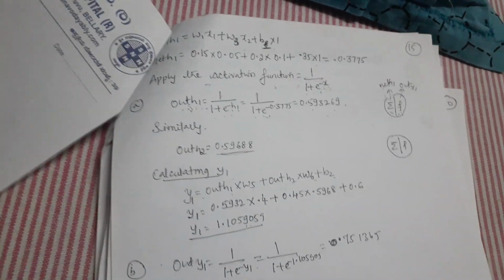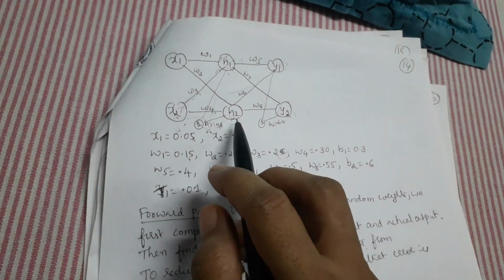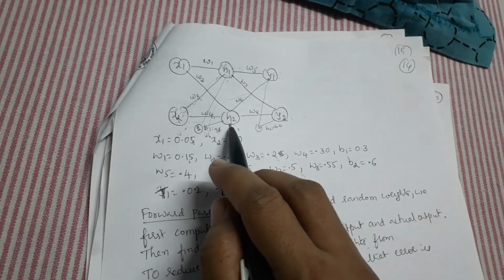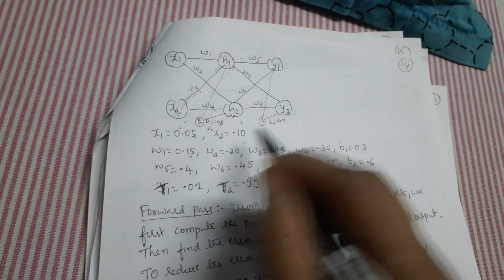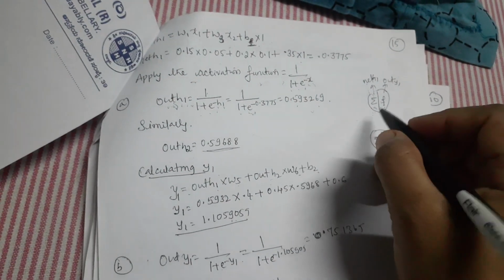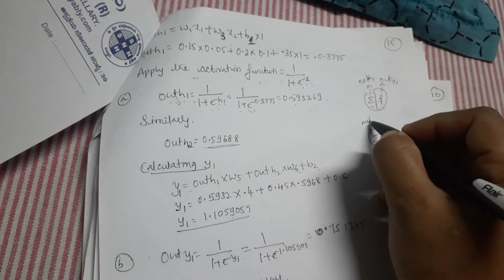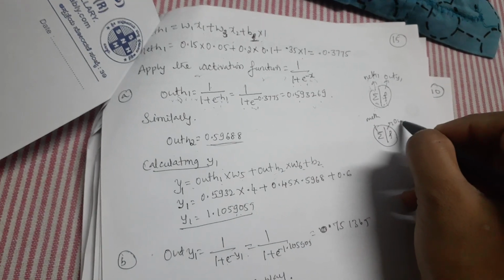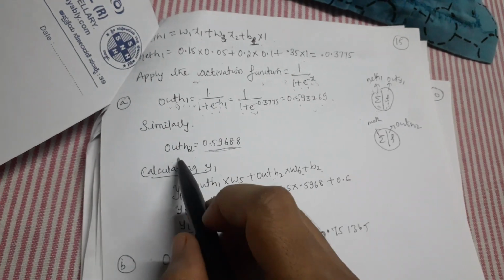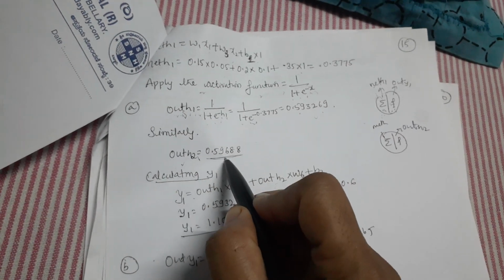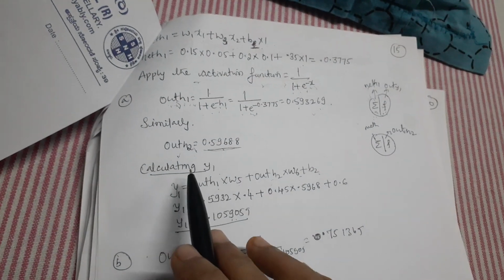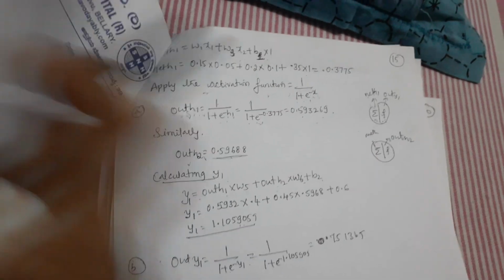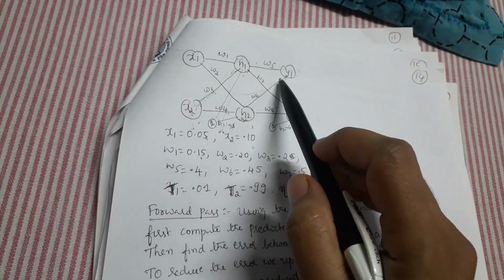Similarly, you have to calculate net H2 and also out H2. I've already calculated out H2 and written the output here. Next, calculating Y1. Calculating Y1 means this one.